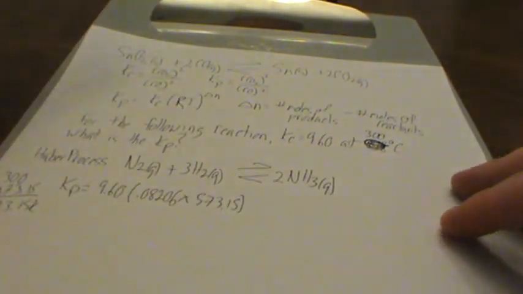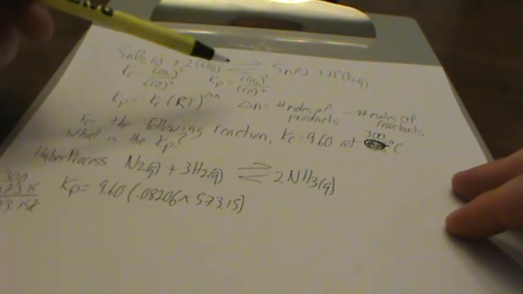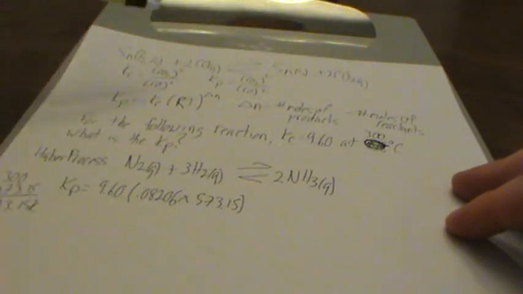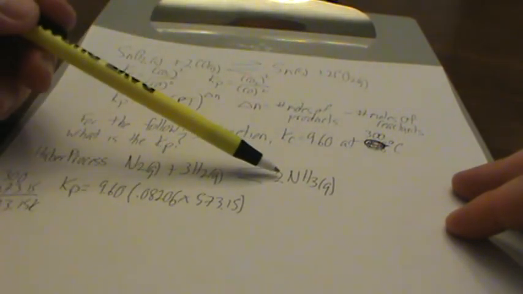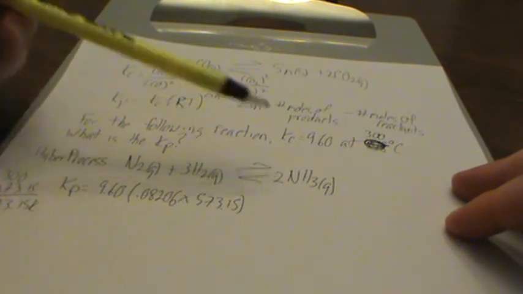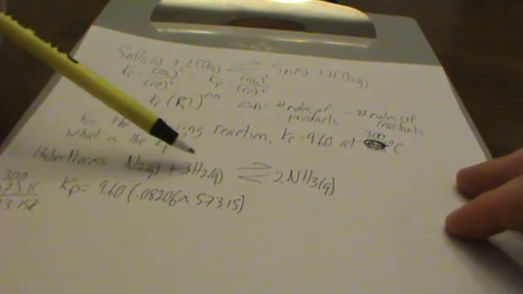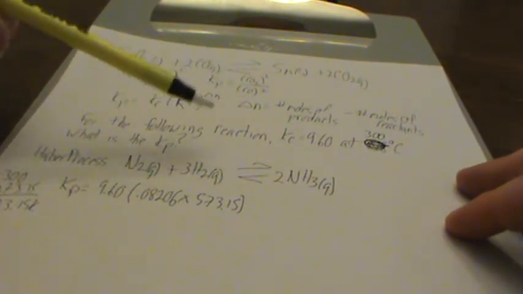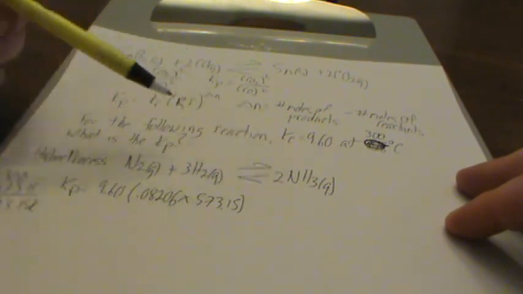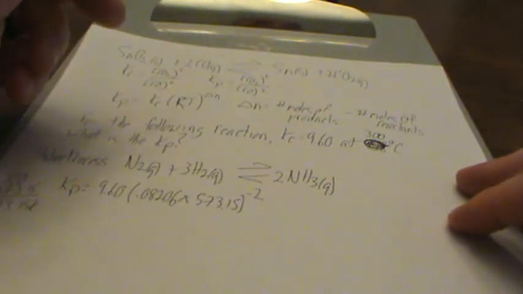573.15. Now, delta n. Well, moles of product minus moles of reactants. On the right-hand side we have 2 moles. On the left-hand side we have 4, because we have a coefficient of 1 and a coefficient of 3. So 2 minus 4 is -2.